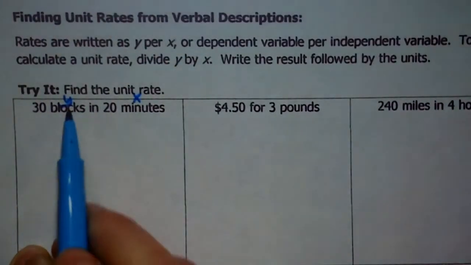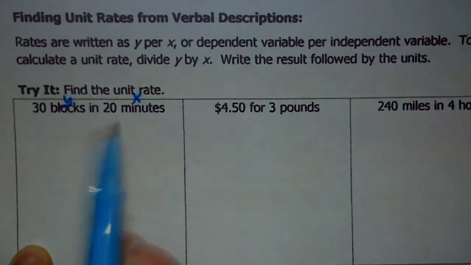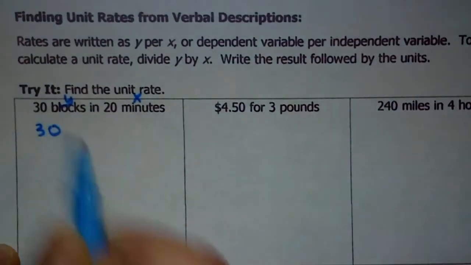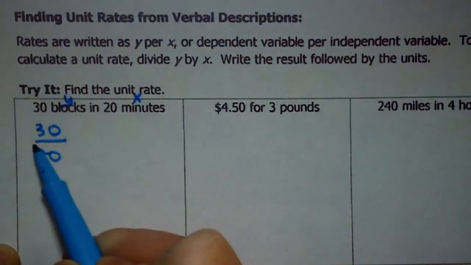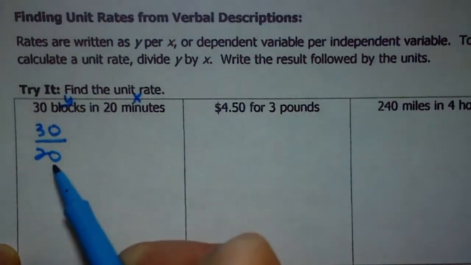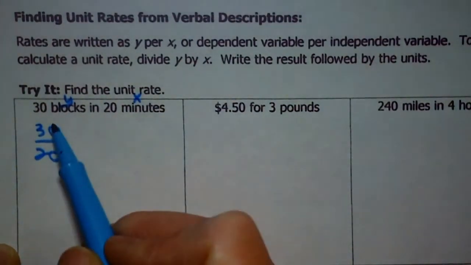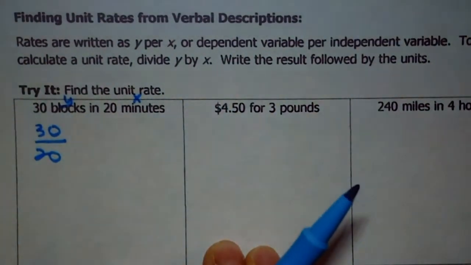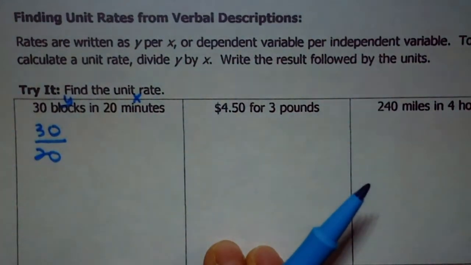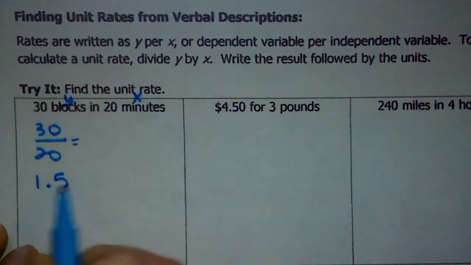But basically I want blocks per minute, right? So as a ratio, if I wanted to show blocks per minute, that means the blocks would be first on top, and the minutes would be on the bottom. So this would show 30 blocks, and this line also means per 20 minutes. So if I want to know how much for 1 minute, all I need to do is take 30 divided by 20. If you have your calculator handy, or maybe you see the 3 and the 2 and cancel out the zeros and you already know, but basically when I do this division, I get 1.5.